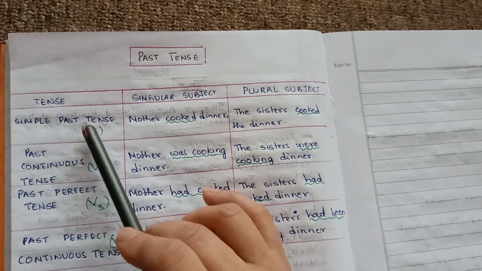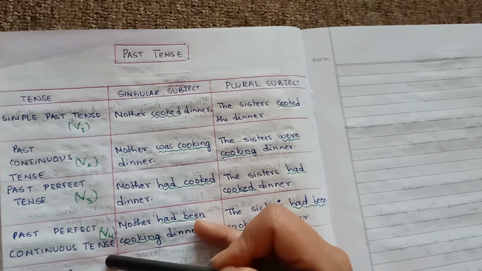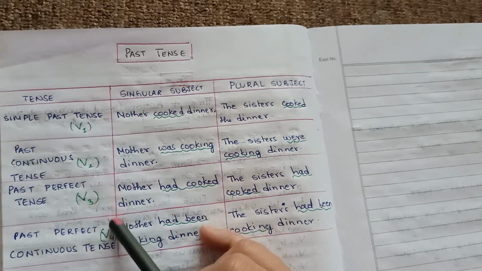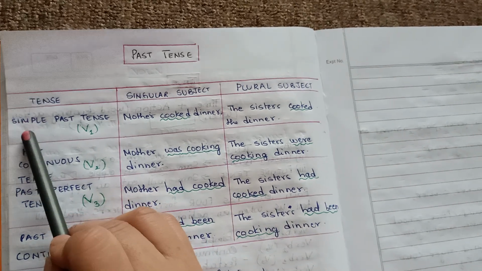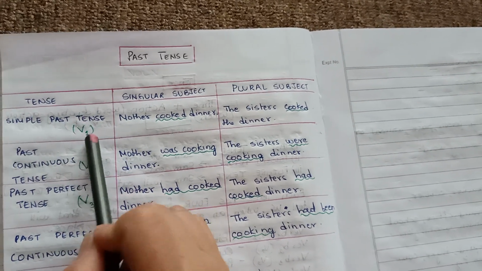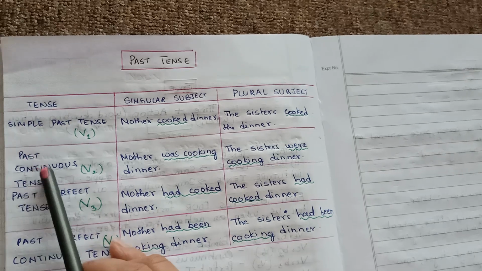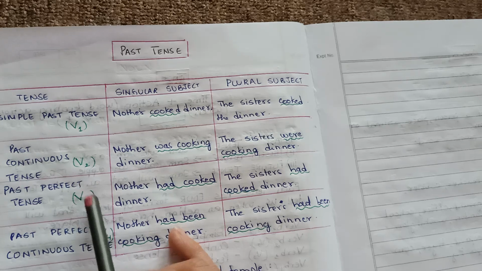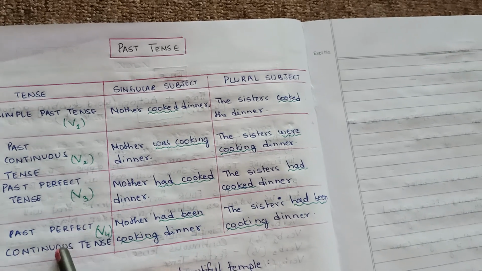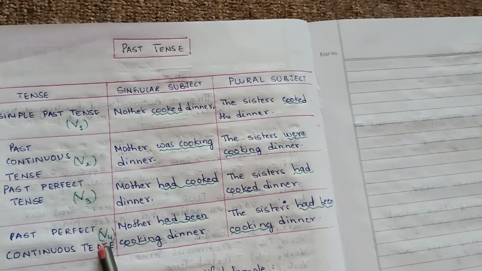So, we have 4 forms of verb in our past tense like we had in our present tense as well. It is simple past tense, which is the verb 1, past continuous tense, which is verb 2, past perfect tense, which is verb 3, and past perfect continuous tense, which is verb 4.